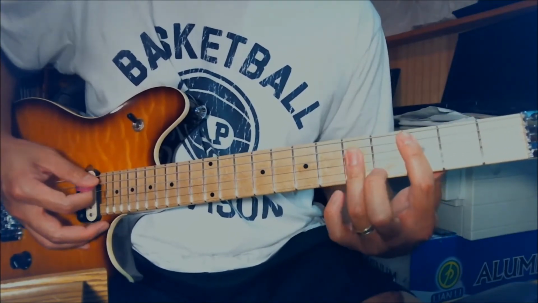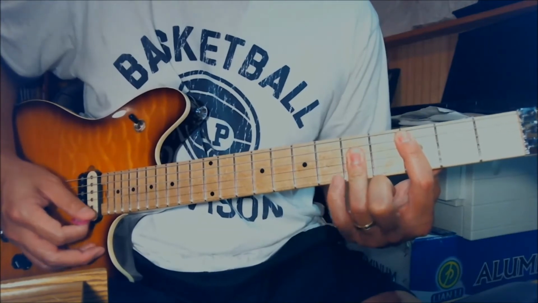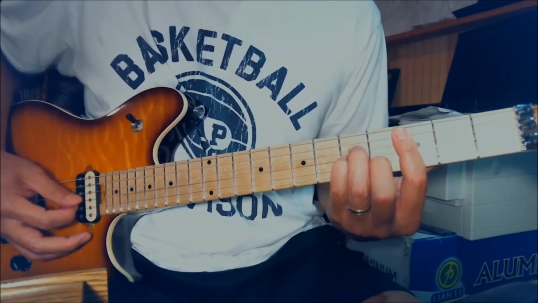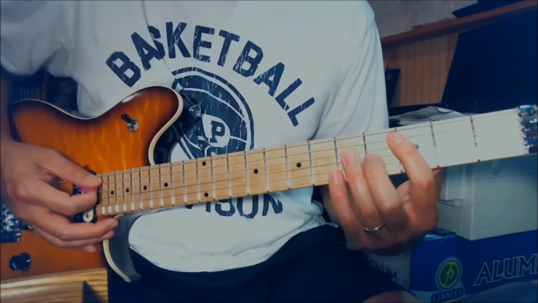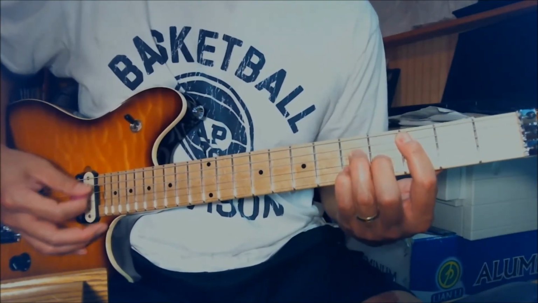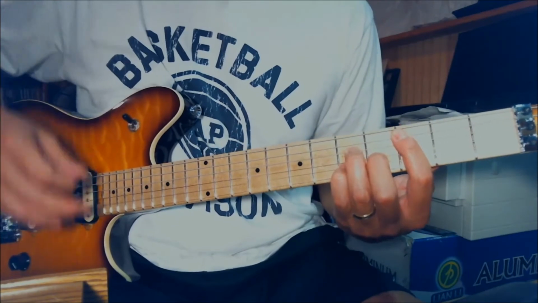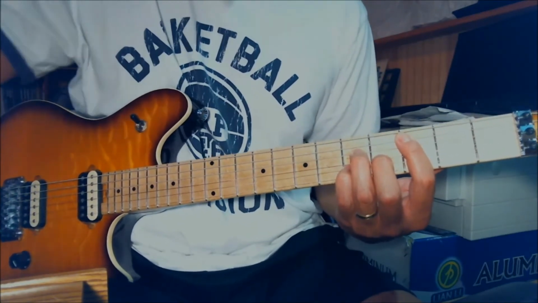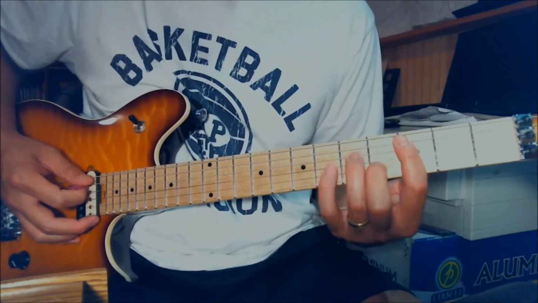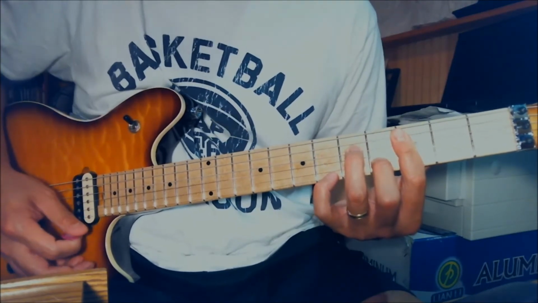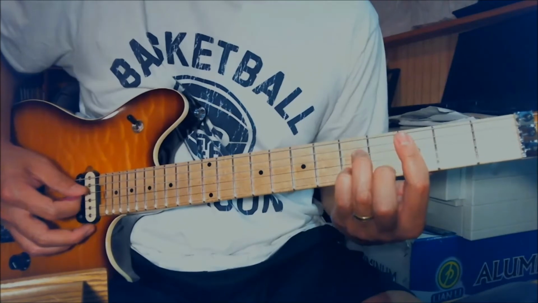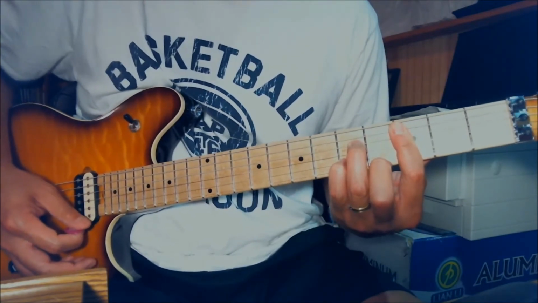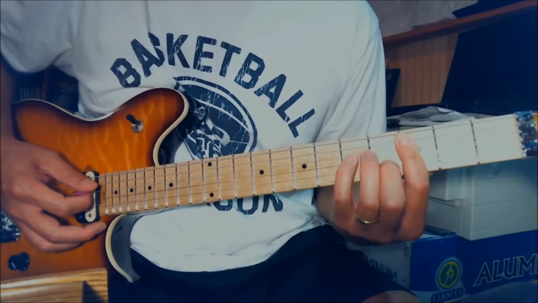So regular C chord, C minor chord, C major 7, C minor 7th, C dominant 7th, C minor major 7th.